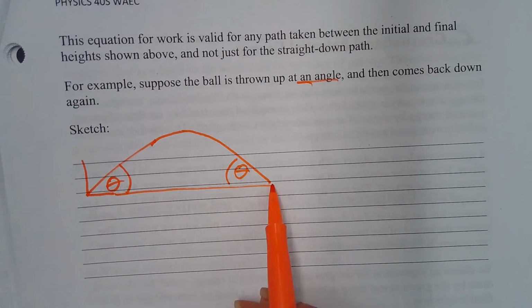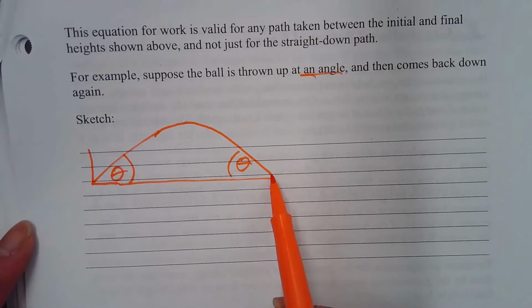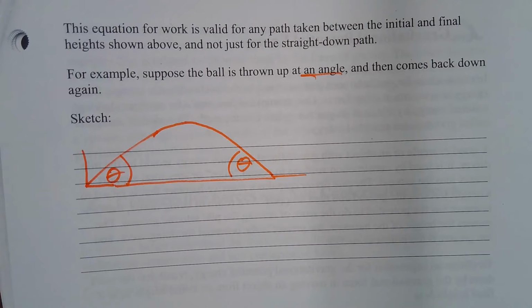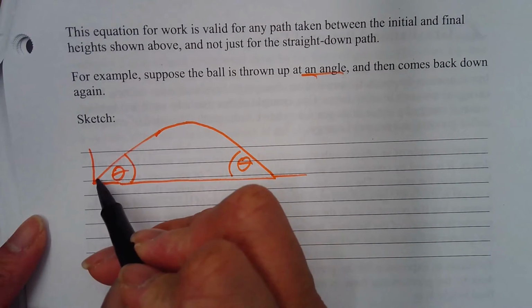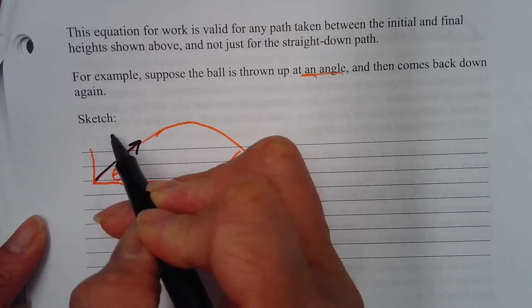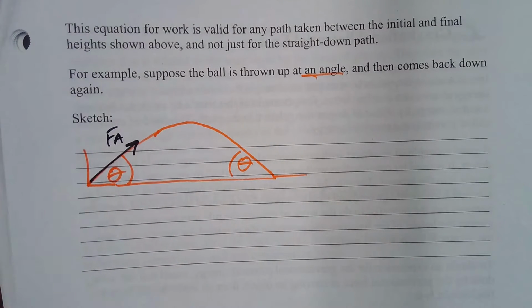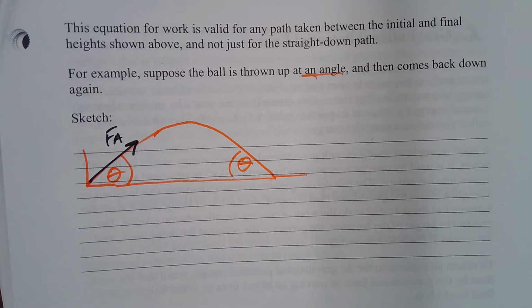And assuming it lands on the exact same level right there. Okay, so we're looking at this. This is now an angle. So let's say the ball is thrown up at an angle. So here, that would be the applied force, right? You gotta kick it or throw it. So you have to put your applied force there at an angle.